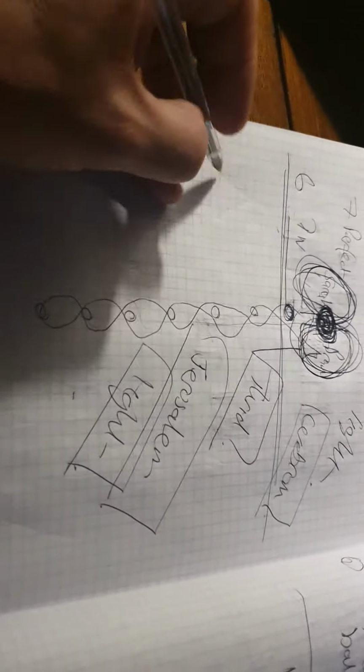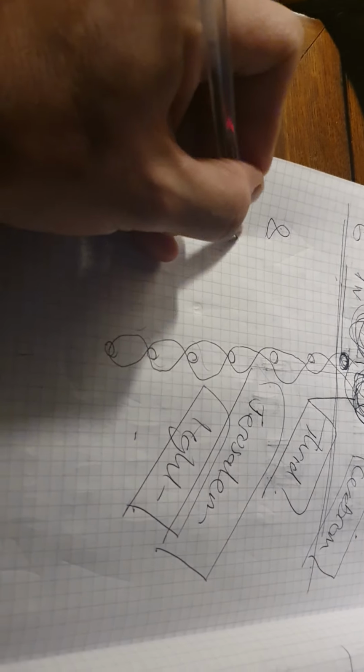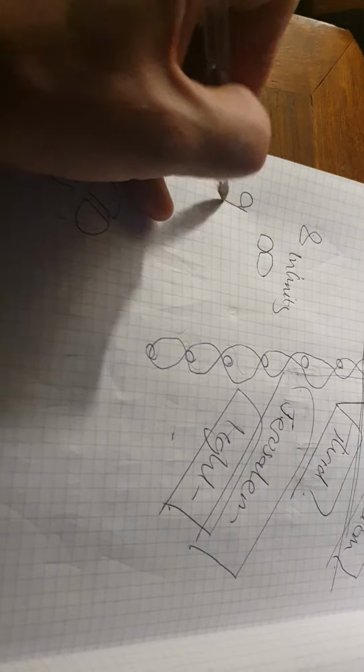So there's the 7 points. The mother. Honour your mother and father. The mother is number 8. You turn 8 on its side. Infinity. And then the father is number 9.